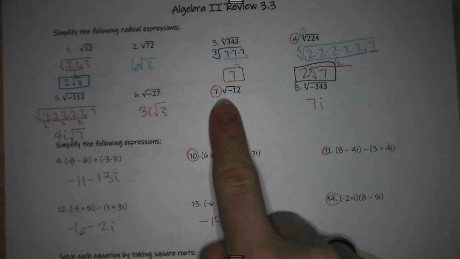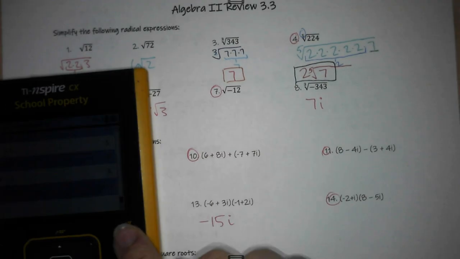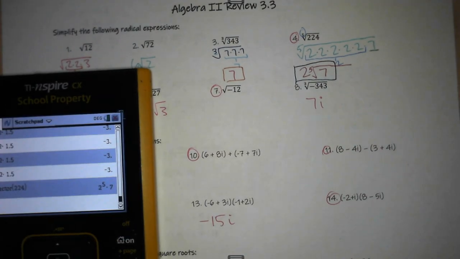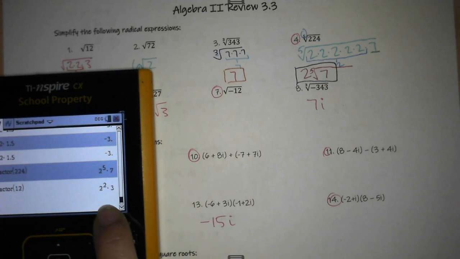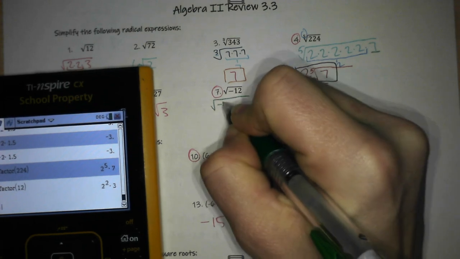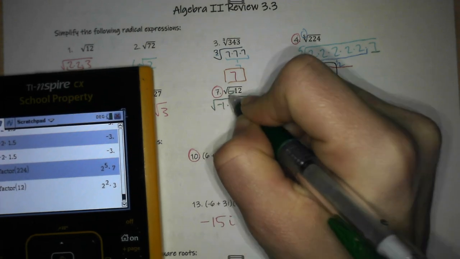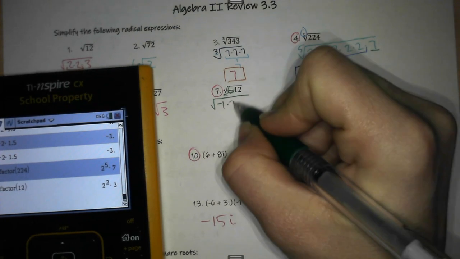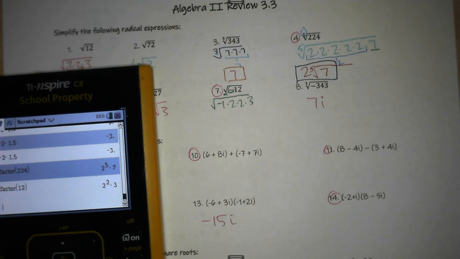This is pairs because it doesn't have a number outside. We're doing the square root. So the square root of negative 12. Our factors are -1, that's that negative sign, and then 2 2s and a 3.